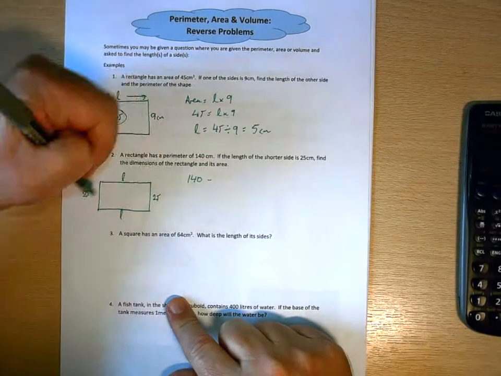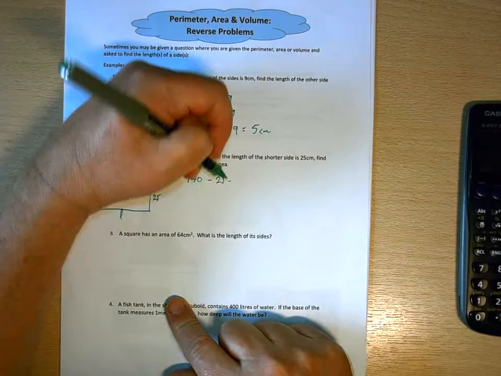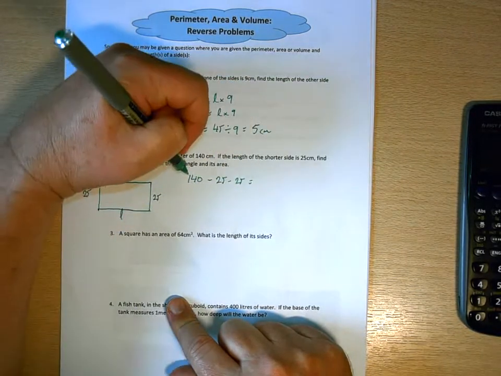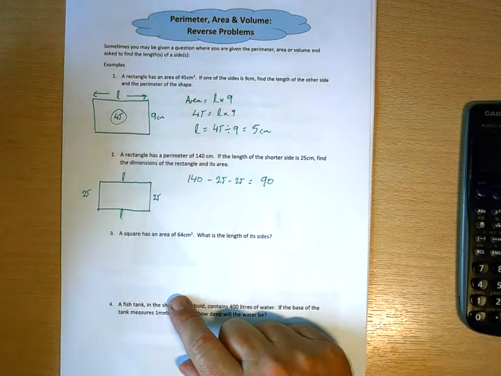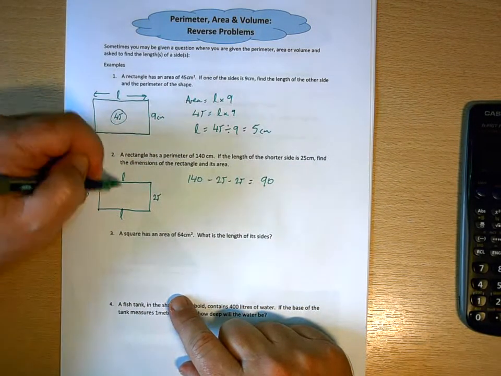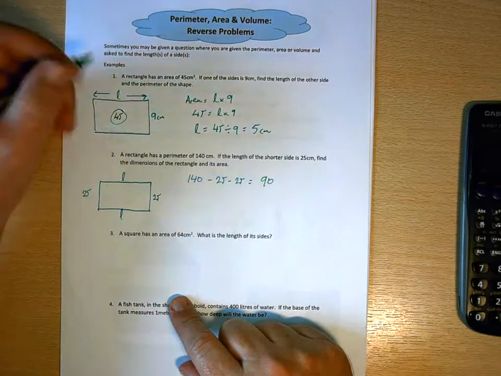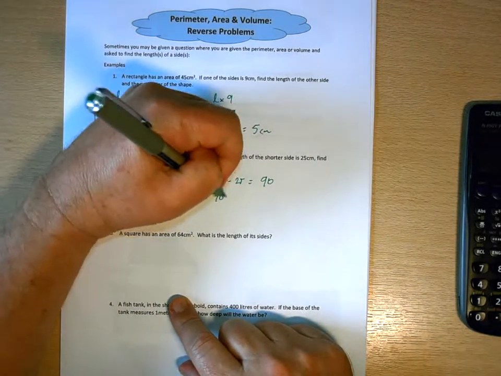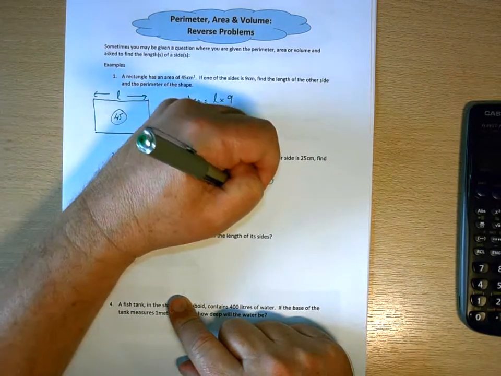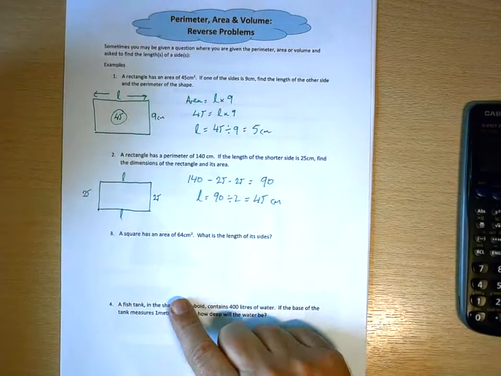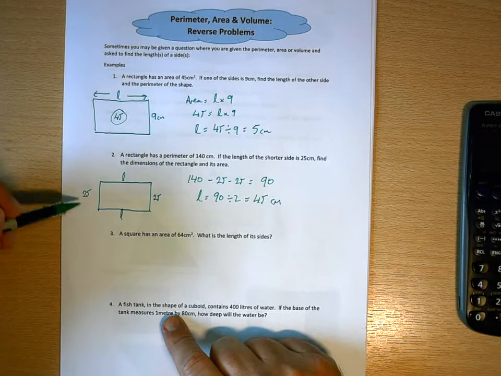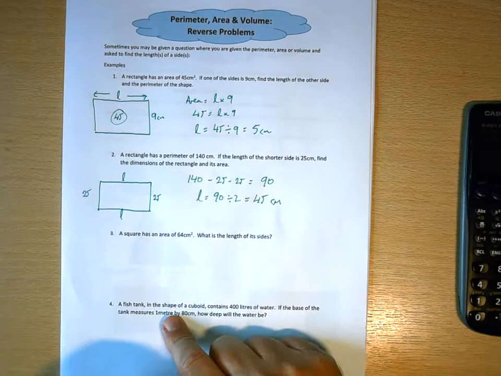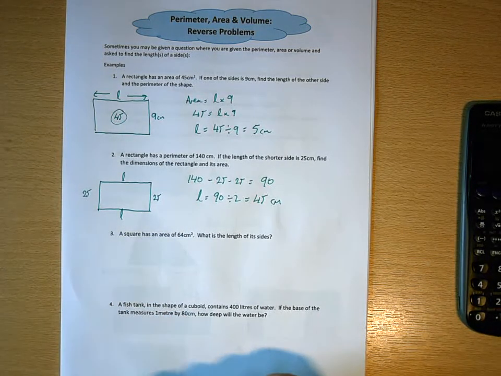So 140 less 25 less 25 is 90. So those two have to add up to 90. So if I do 90 divided by 2, that is 45. And then you can check. So 45 plus 45 is 90, plus 50 is 140.